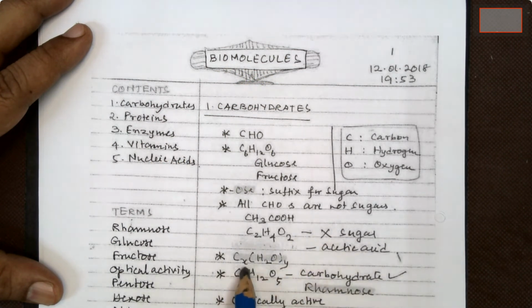So the general formula can be Cx(H2O)y. That is the simplest way of representing a carbohydrate. Now we have C6H12O5. That is a carbohydrate, even though it is different from this, and that is called rhamnose.